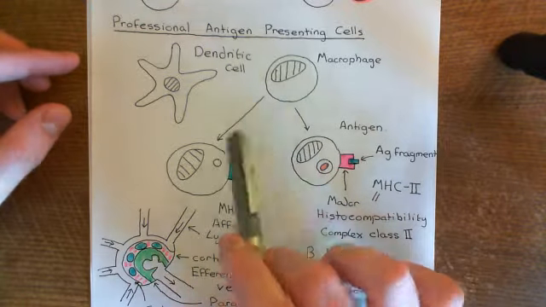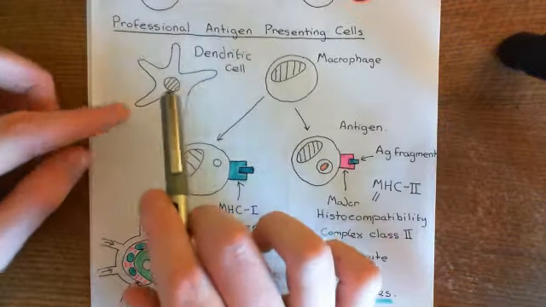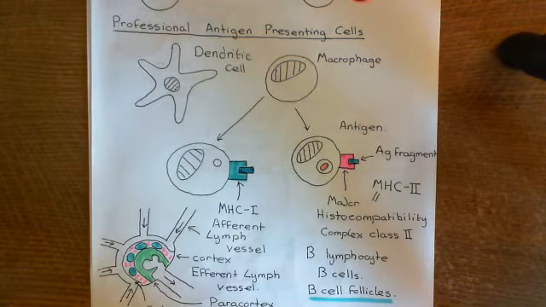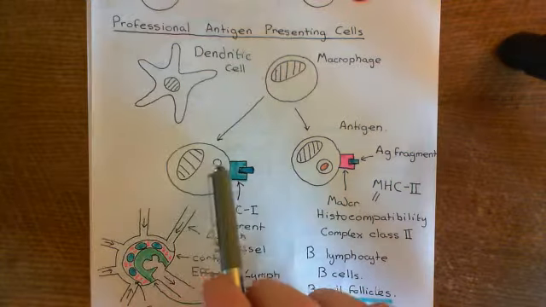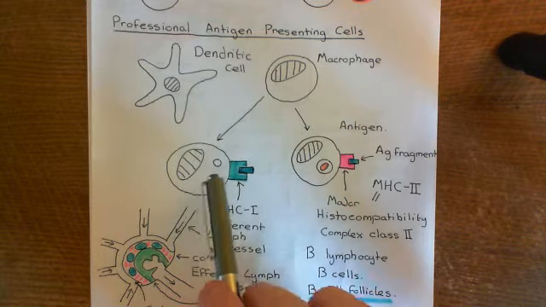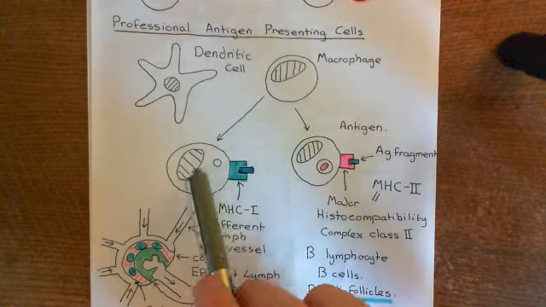For instance, if it's a virus, the virus might just infect the professional antigen-presenting cell, this dendritic cell or this macrophage. And then the pathogen will be within the cytoplasm of the cell, but it will not be within a phagosome. Okay, so you'll have all sorts of antigens from this pathogen within the cytoplasm of the cell, not because it had been phagocytosed, but just because the pathogen was inside them.